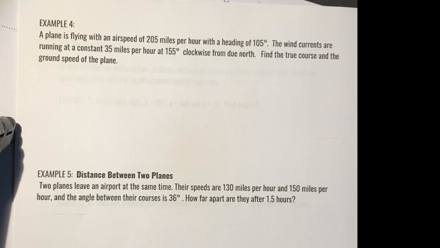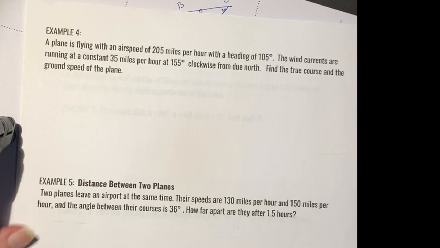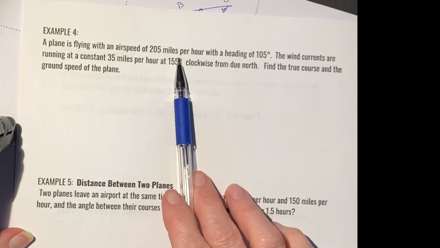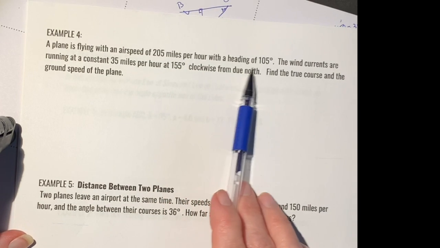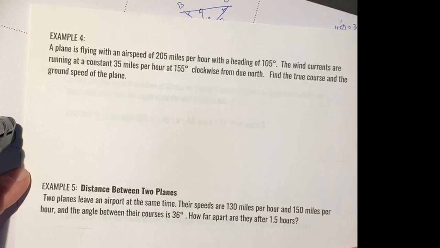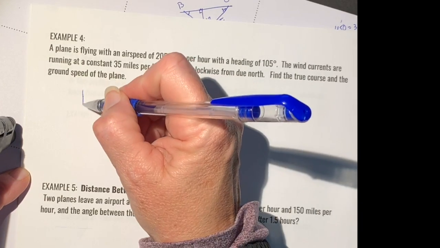All right, so let's look at an example now that involves a navigational or directional problem. This one, example 4, we're dealing with planes. A plane is flying with an airspeed of 205 miles per hour with a heading of 105 degrees. Let's draw this out, because you really need a picture of this diagram. So here's the north line.